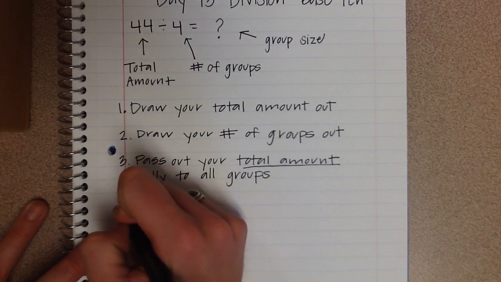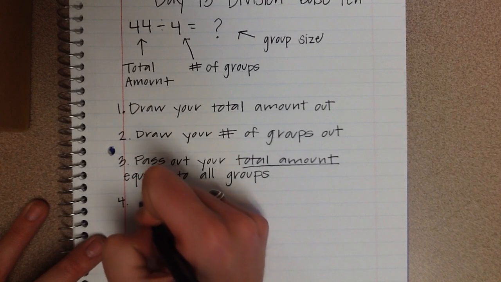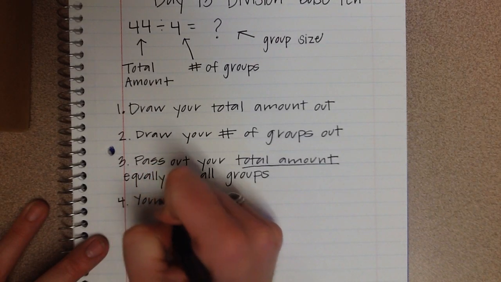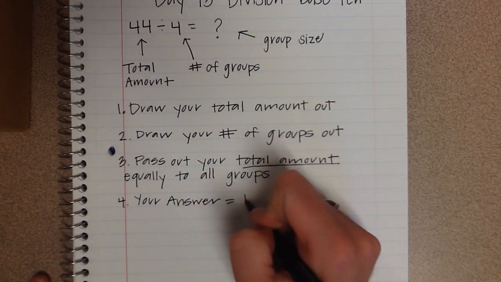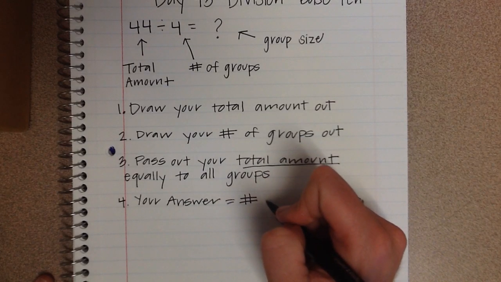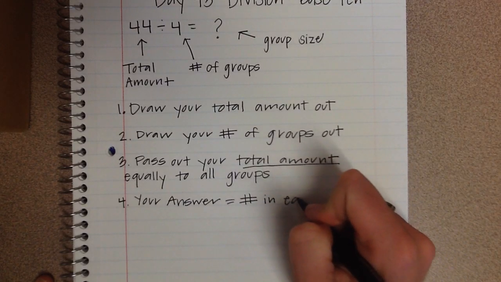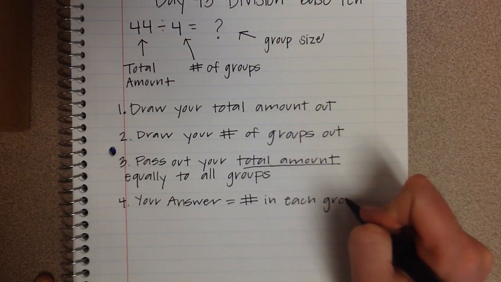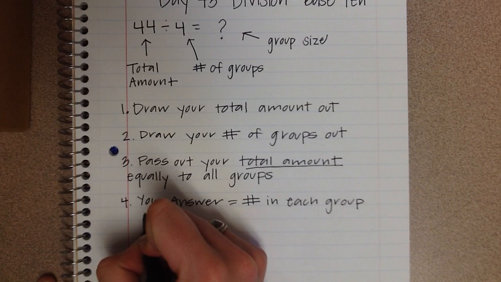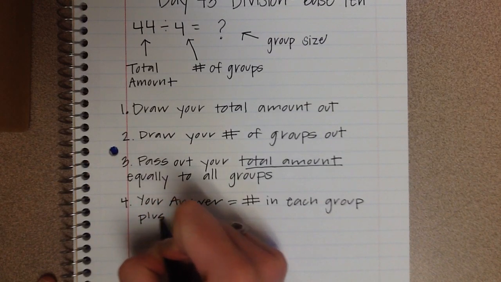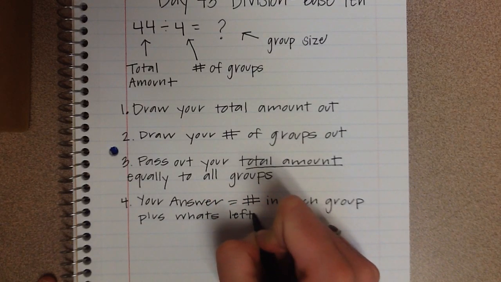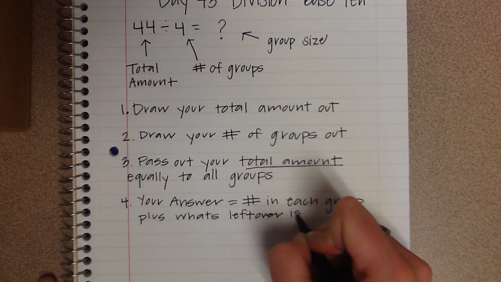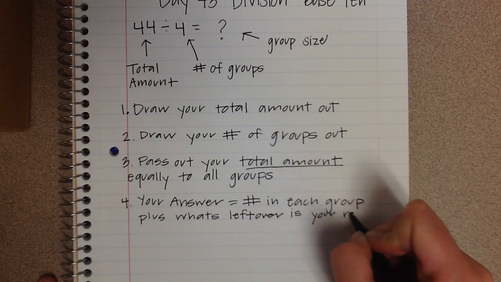Okay? So number 4 is your answer equals number in each group plus what's left over is your remainder.